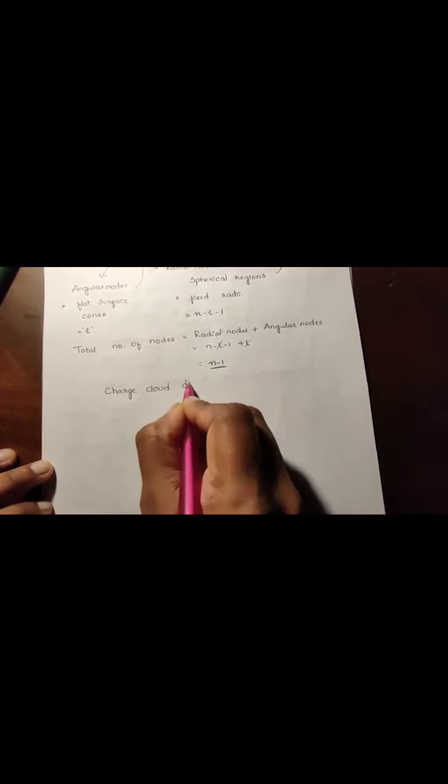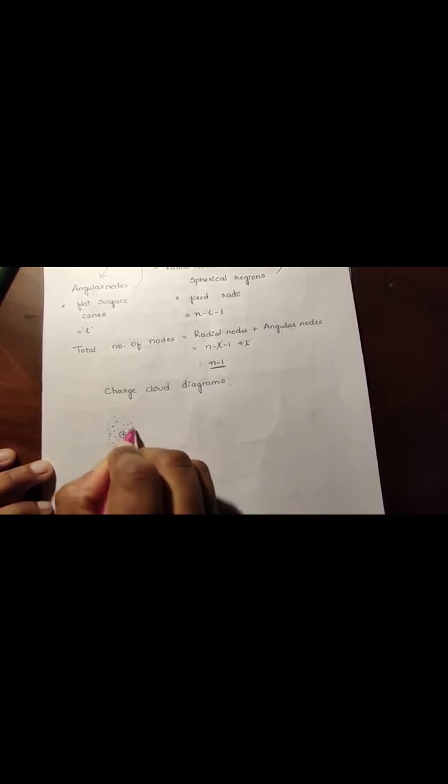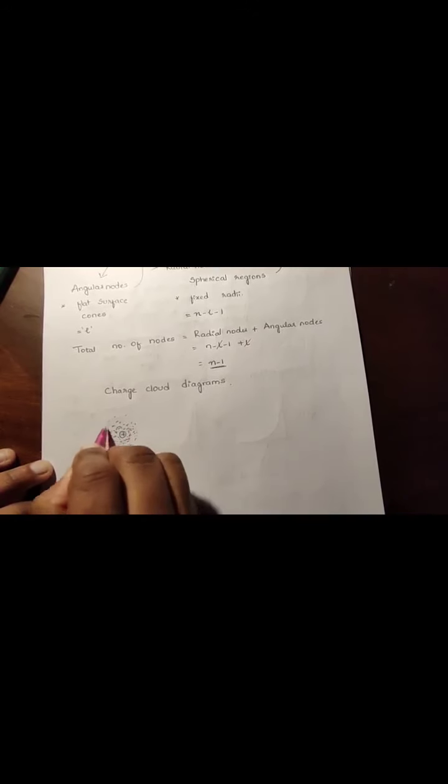After plotting a graph, scientists made three-dimensional diagrams, charge cloud diagrams. For the 1s orbital, it is like this. At the nucleus, the probability of finding an electron is more. As we move away from the nucleus, the probability becomes less, and at a particular point the probability of finding an electron is 0.